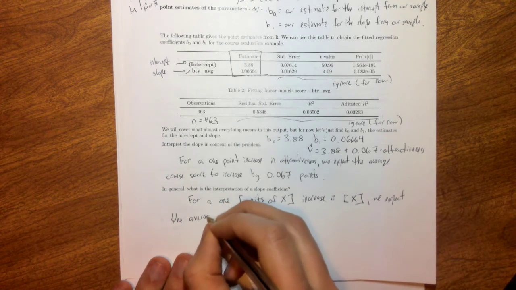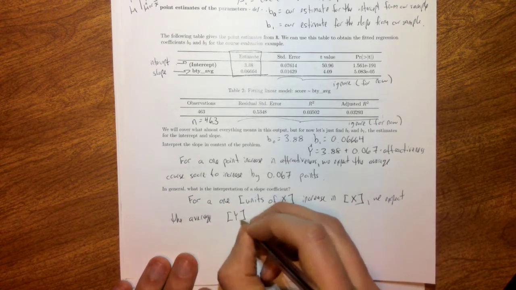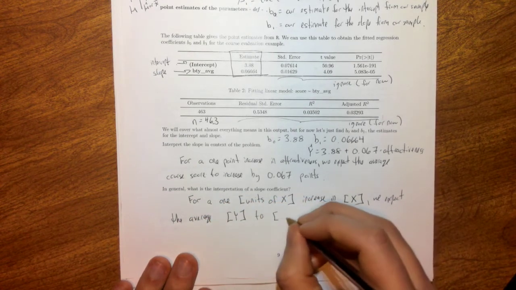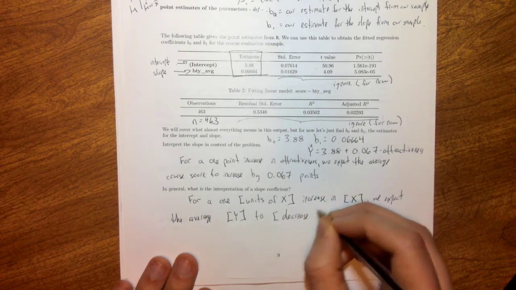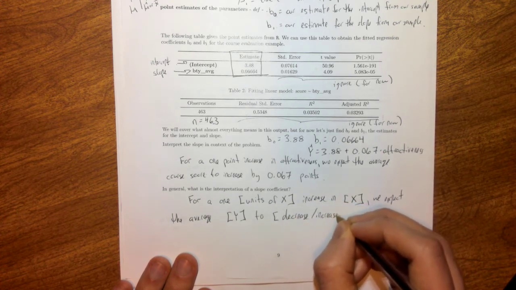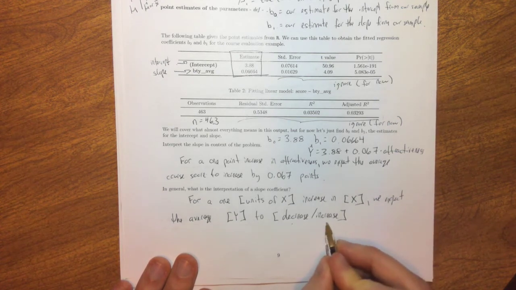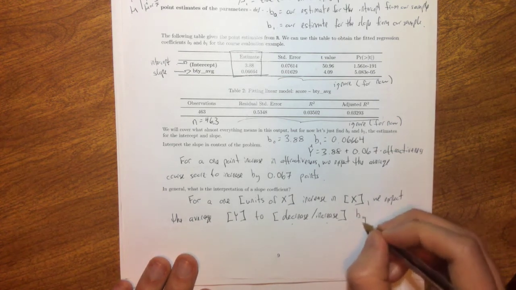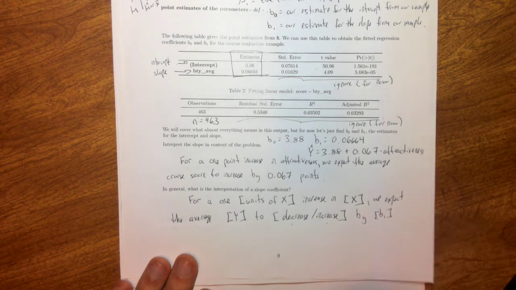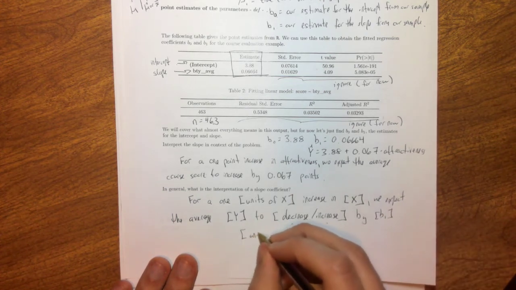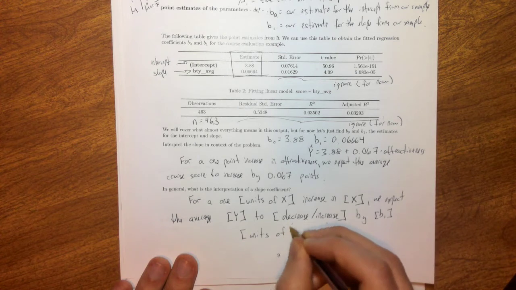We expect the average, whatever our response variable is, to either decrease or increase. It's a decrease if the slope is negative, an increase if the slope is positive, and then by whatever our fitted slope is.